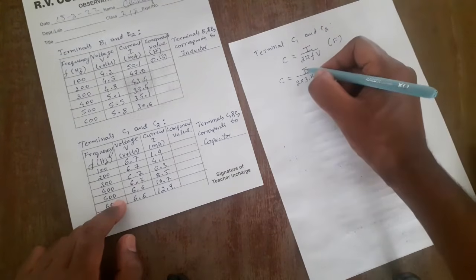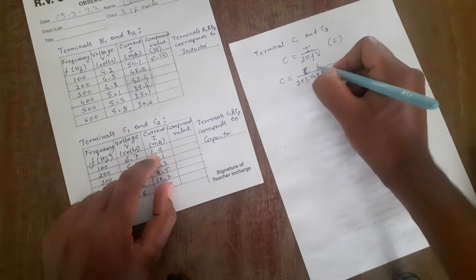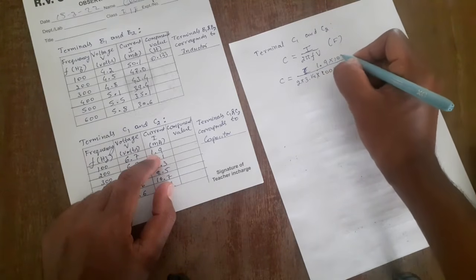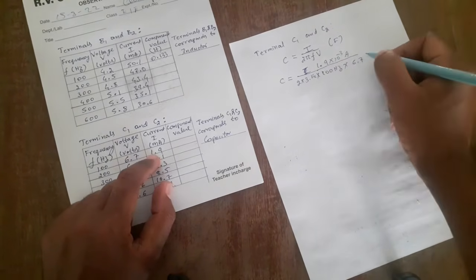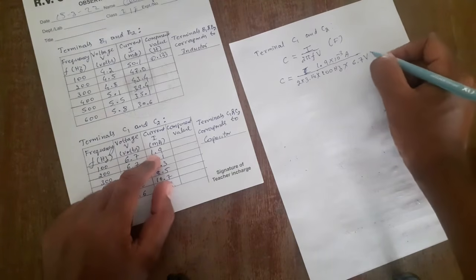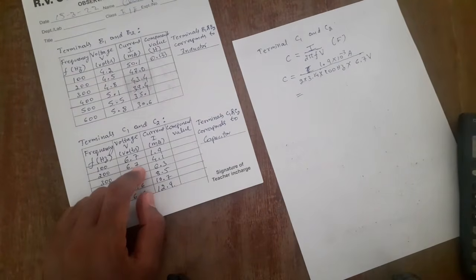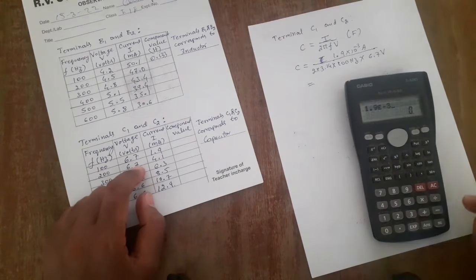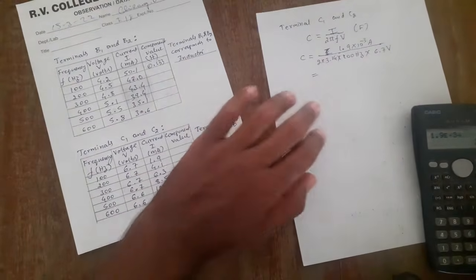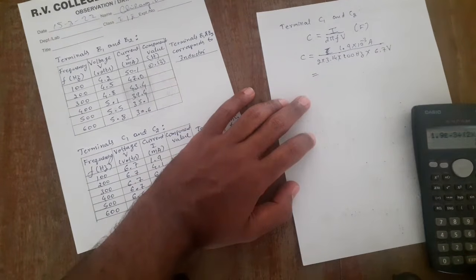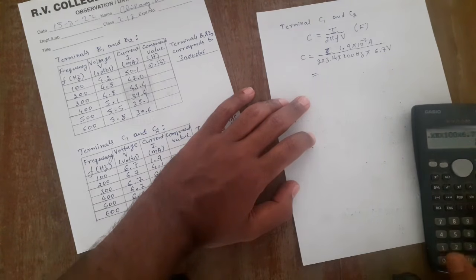So here the current value for the first reading is 1.9 milliamps, 10 to the power of minus 3, and 6.7 volts here. If I simplify it using the calculator, it is 1.9 into 10 to the power of minus 3 divided by 2 into pi into 100 into 6.7.